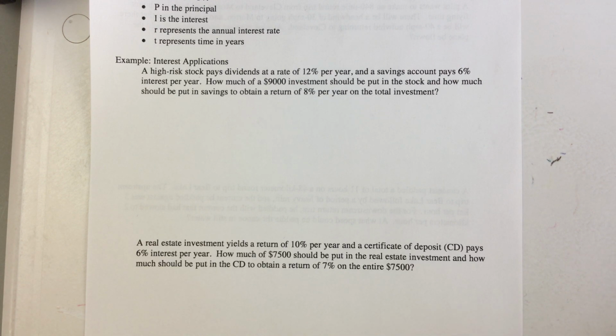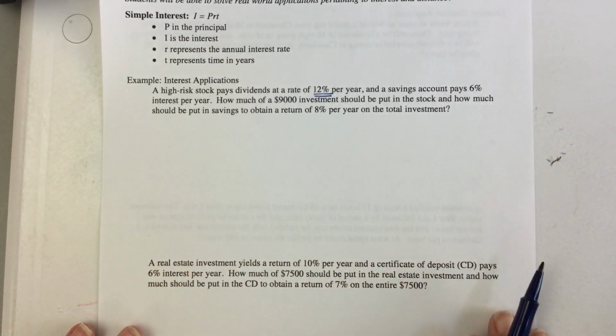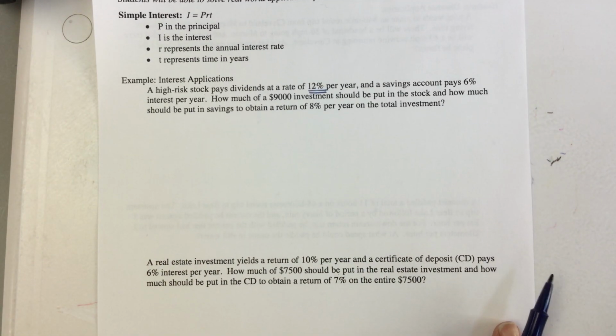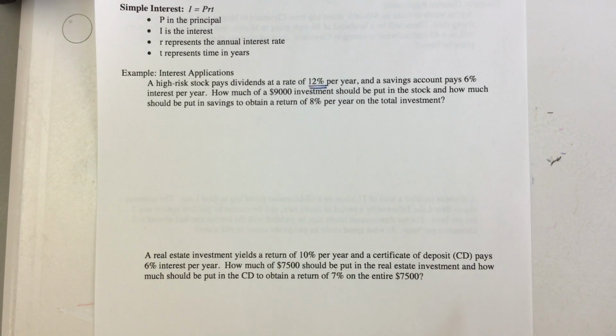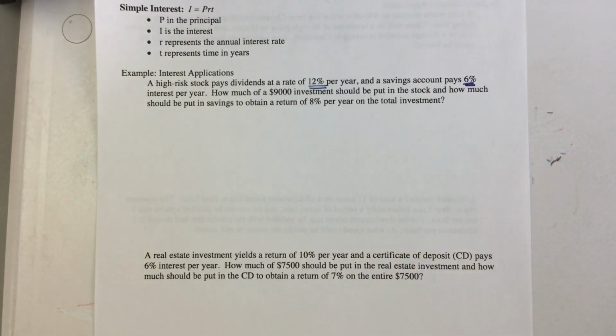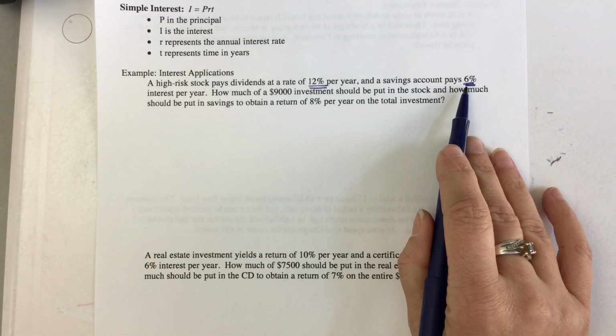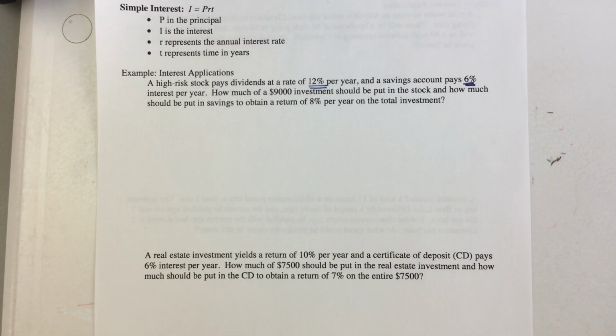A high-risk stock pays dividends at a rate of 12% per year. So 12%, that's pretty huge. It's high risk though. That means you're putting your money in the stock market. You could make money, but you could also lose money. If you put money into a savings account, obviously you're not going to lose it, but it's only 6% interest per year. So you're not making as much money on your investment.